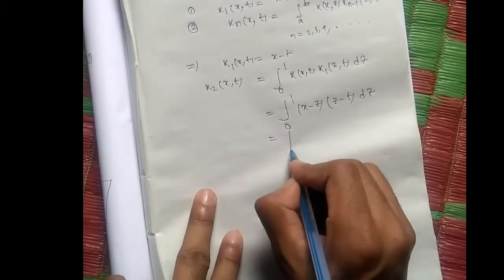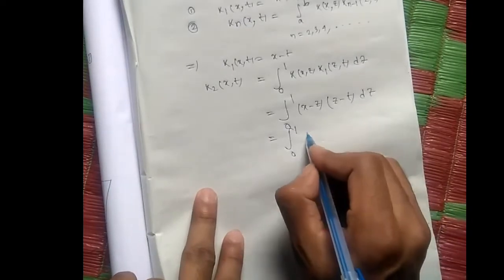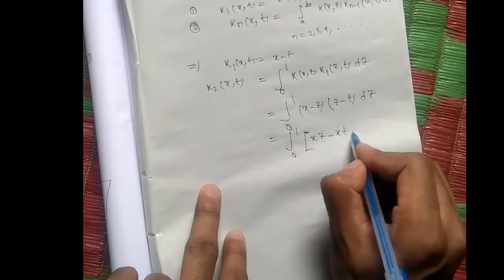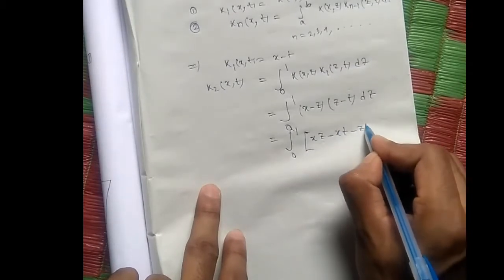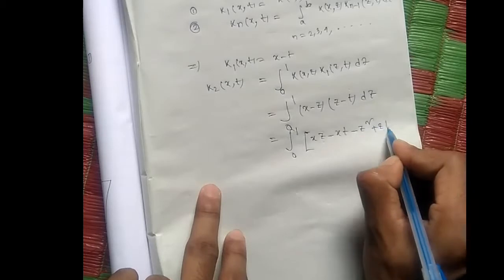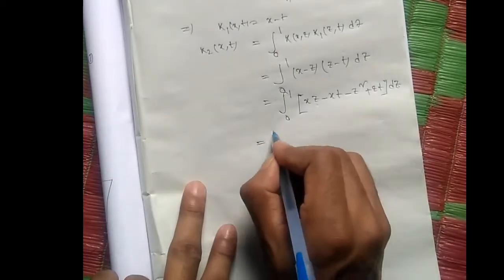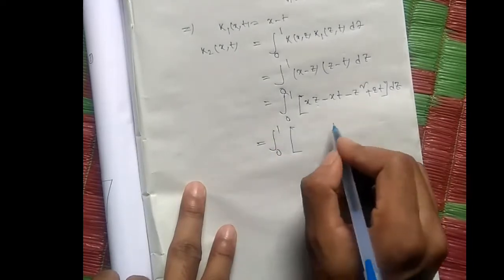If you multiply this, you get xz minus xt minus z square plus zt dz, and this can be written as the integration from 0 to 1.